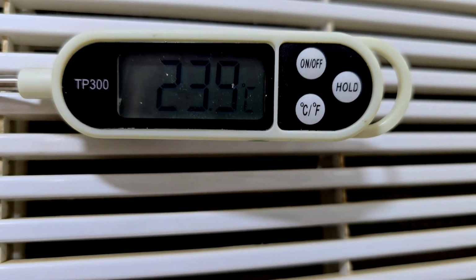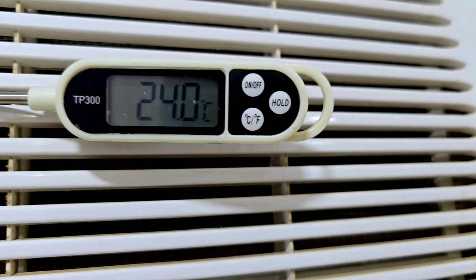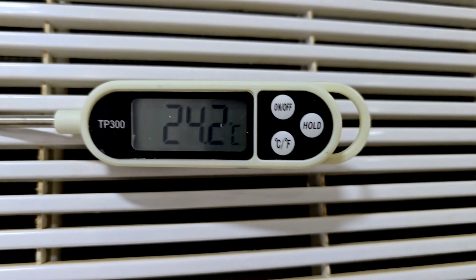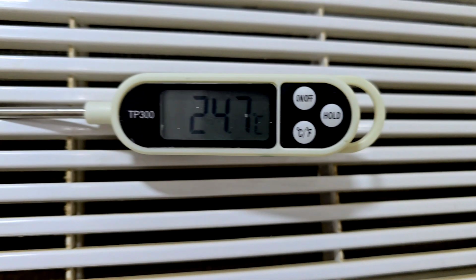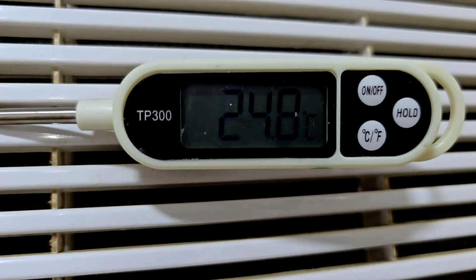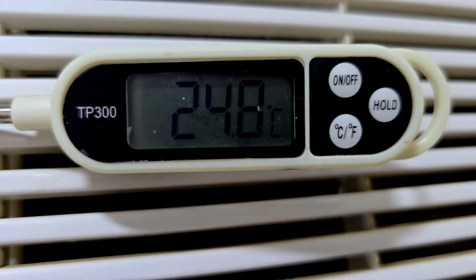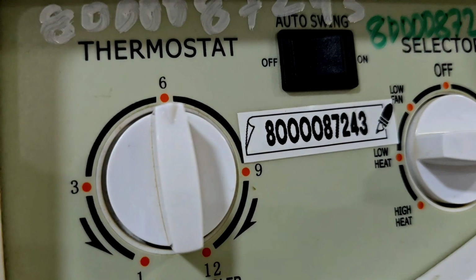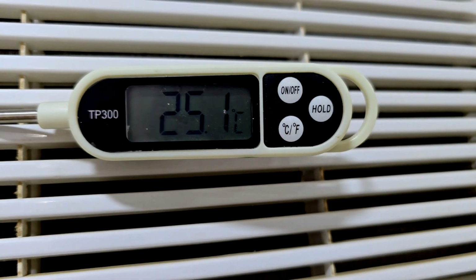It's 23.24 now. Let's wait for it. When the compressor starts, I will tell you. The compressor starts now. It's going up because our compressor was cut off at 23 on the thermostat setting of 6. Now that it has started back again, the temperature has gone to 25.